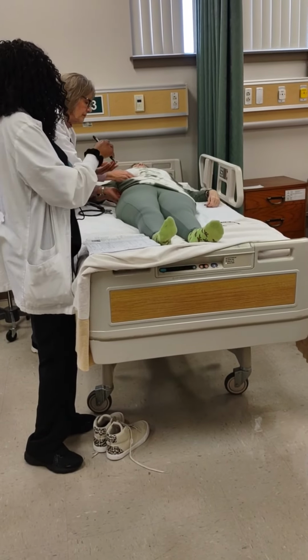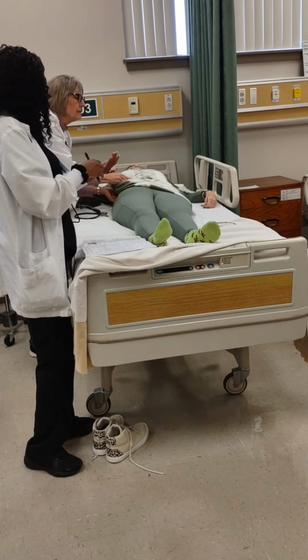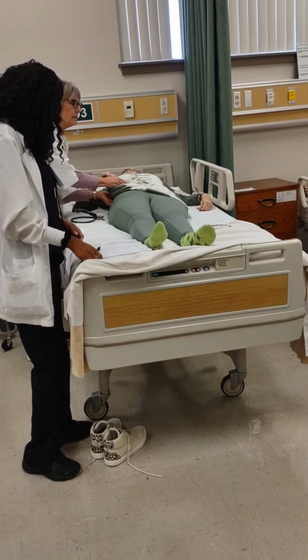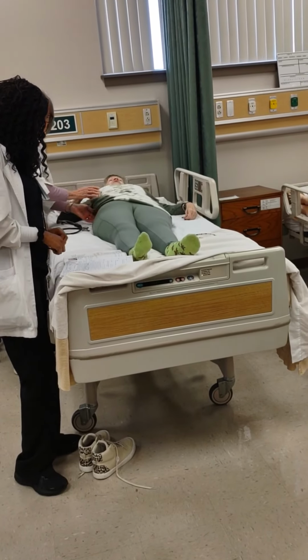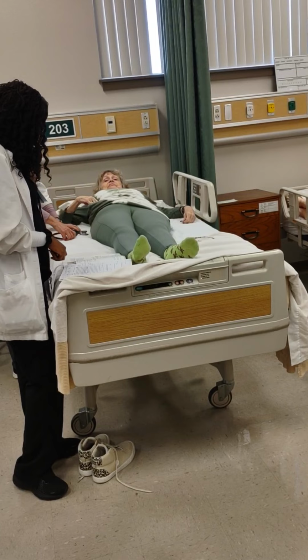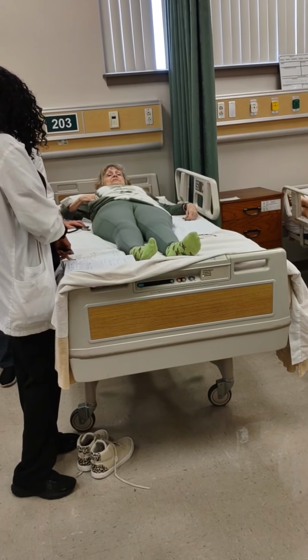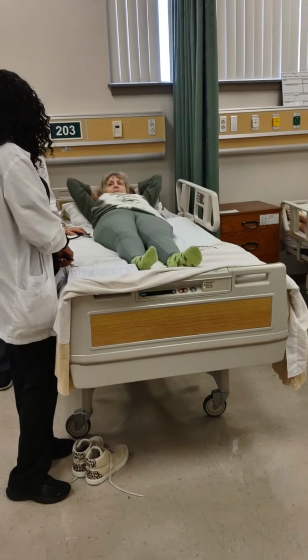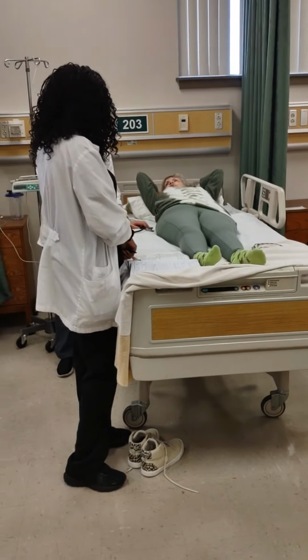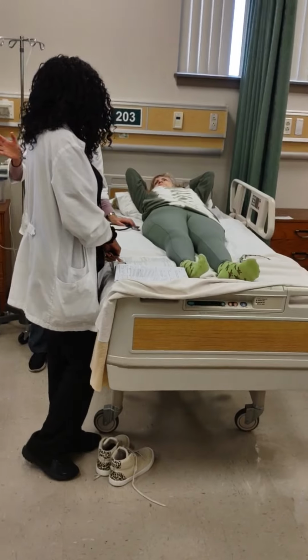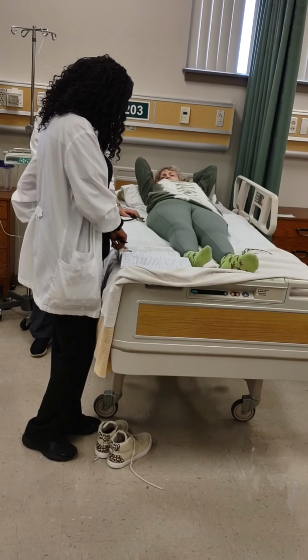Press anteriorly with your left hand up, to bring the liver a little further up so you can feel it better, like isolate it. But you really don't want to feel much of it, because if you do, it's enlarged. Or you could use the hooking technique.